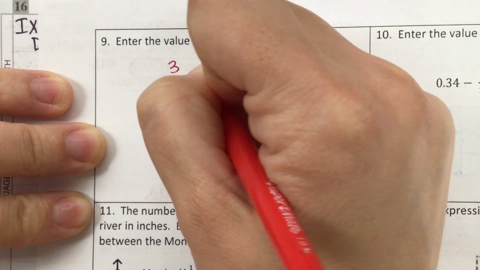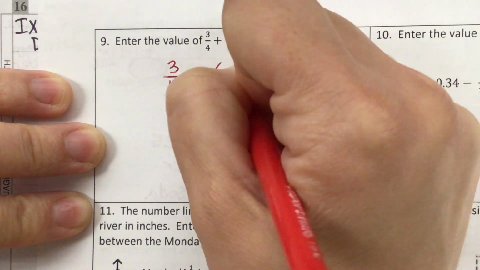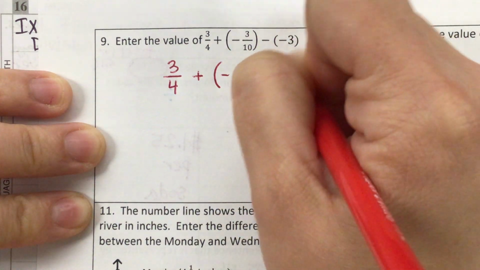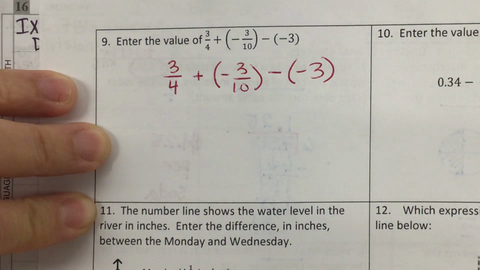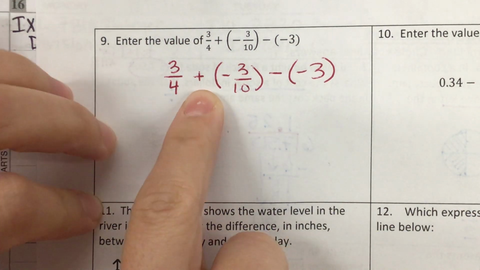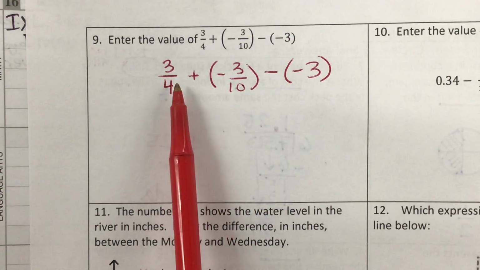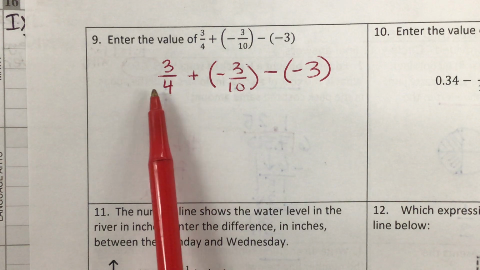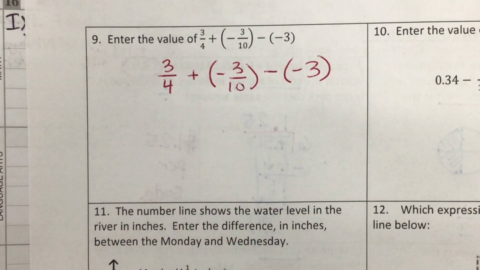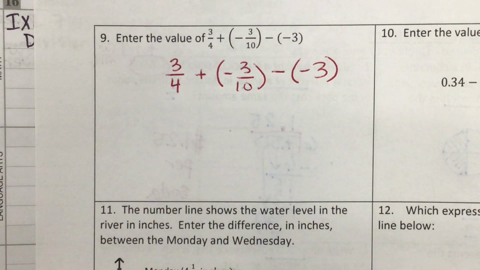I've got 3/4 plus -3/10 minus -3. Okay, so let's work from left to right. Order of operations says we can add and subtract from left to right. So whatever comes first. In this case, we're adding this positive 3/4 plus a -3/10. So let's give these the same denominator.